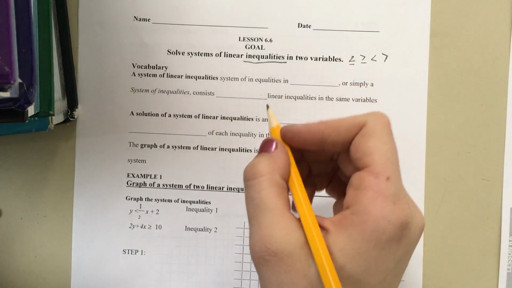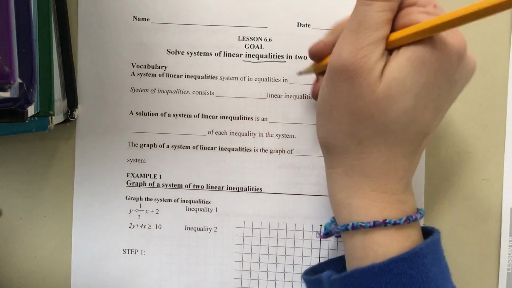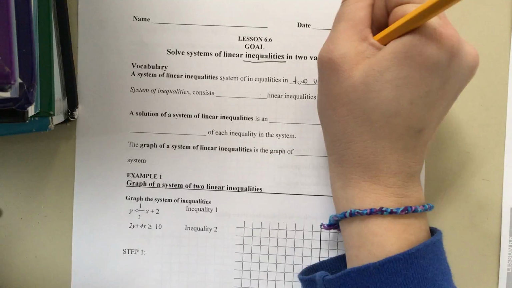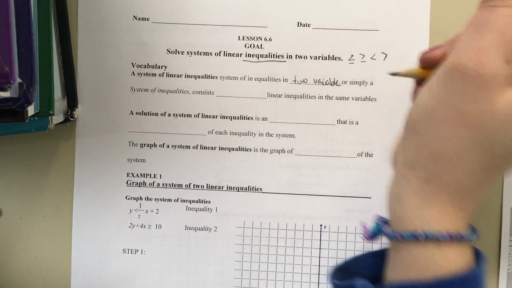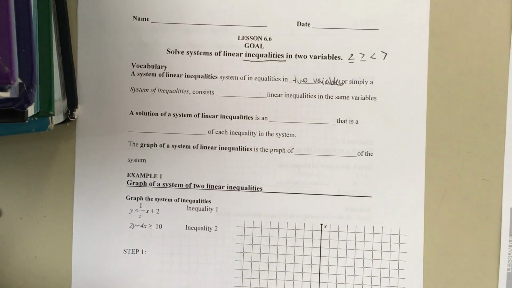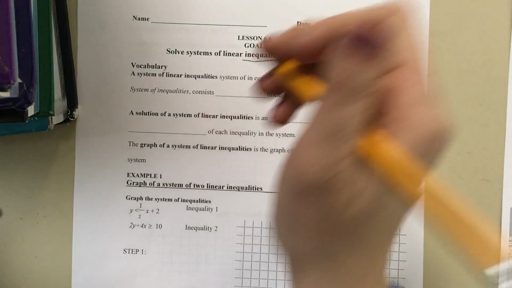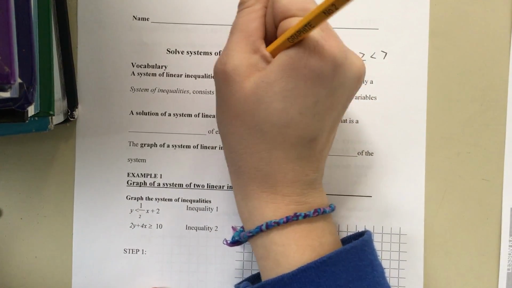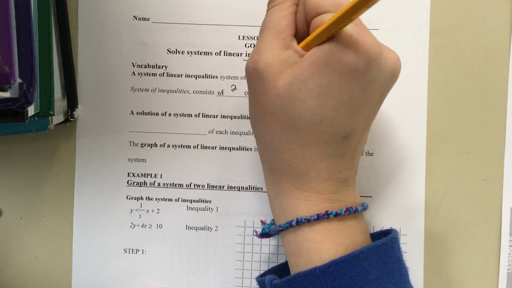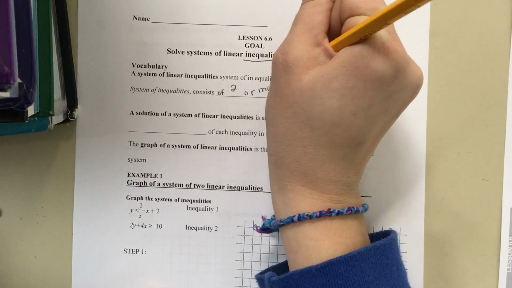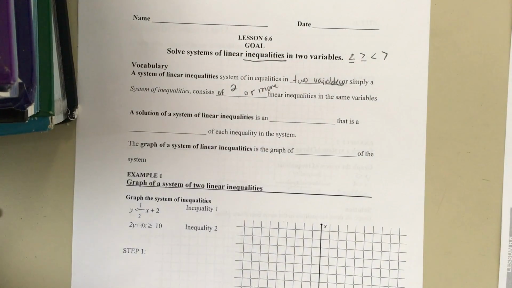A system of linear inequalities is a system of inequalities in two variables, an x and a y, or simply a system of inequalities consists of two or more linear inequalities in the same variables.